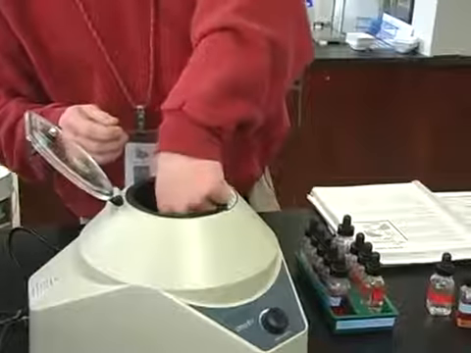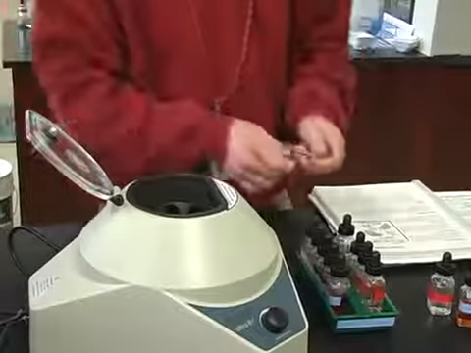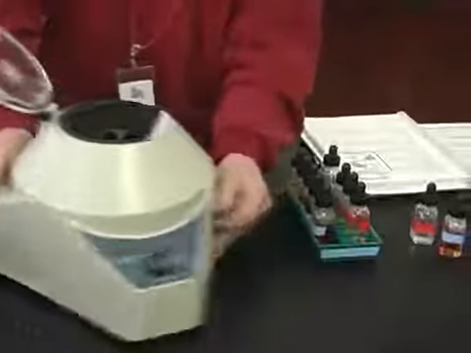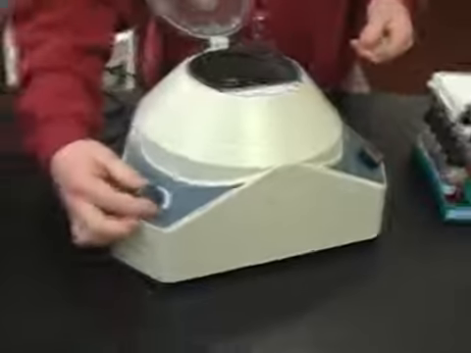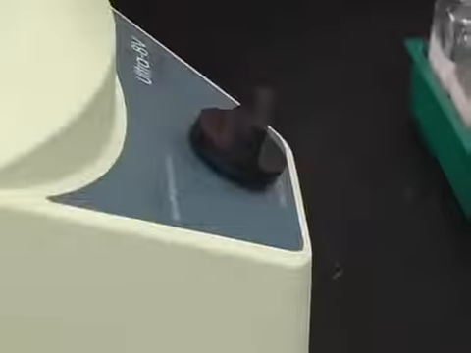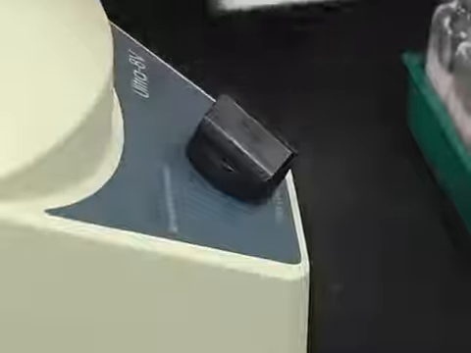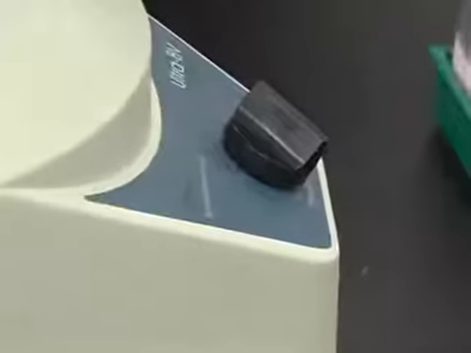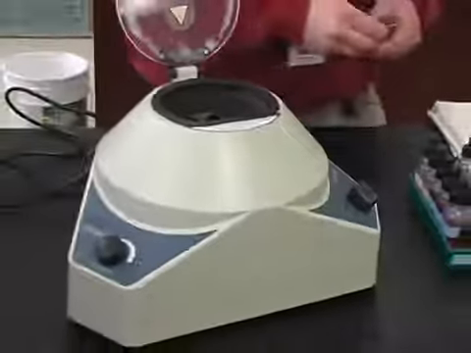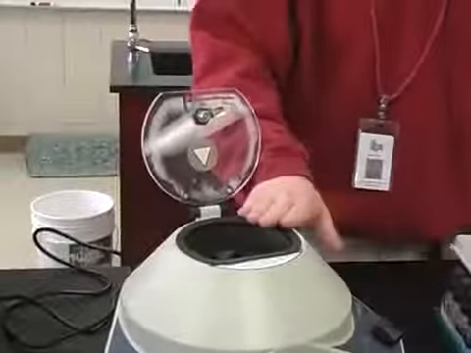When you do run the centrifuge, there's a couple controls on here to show you how to operate it. This is the speed control right here, and then this is the timer. The timer actually makes a ticking noise if you listen really carefully. And then when it's done, it makes a neat ding. But to make the centrifuge run, you have to engage the cover. It won't run without the cover attached.